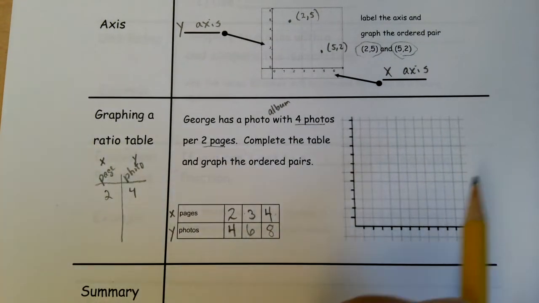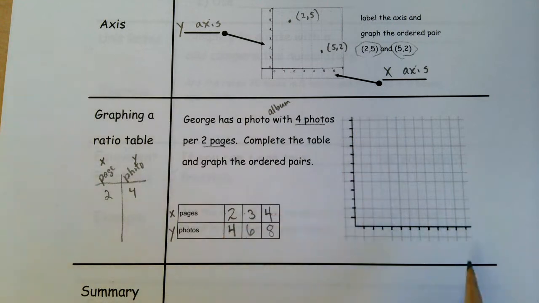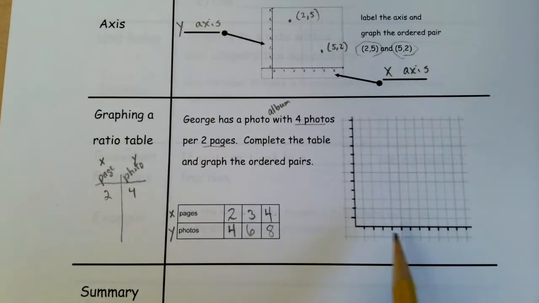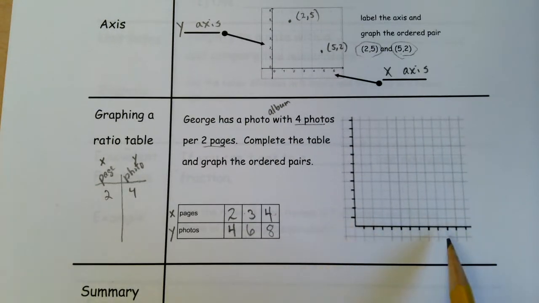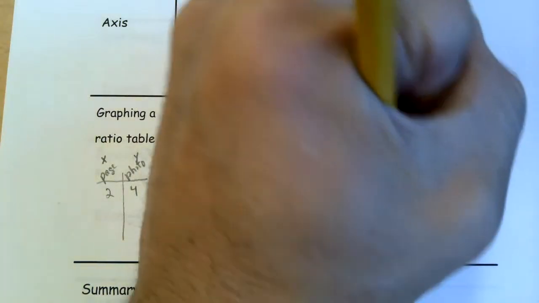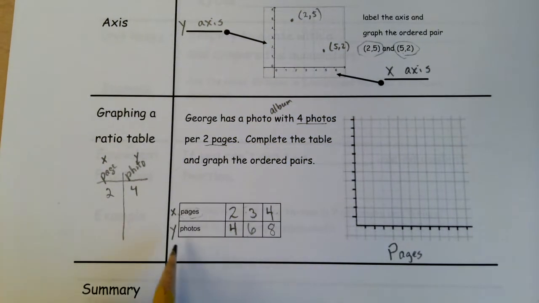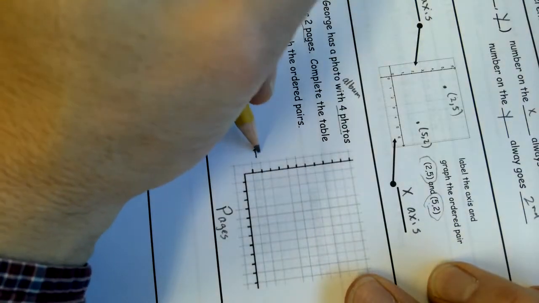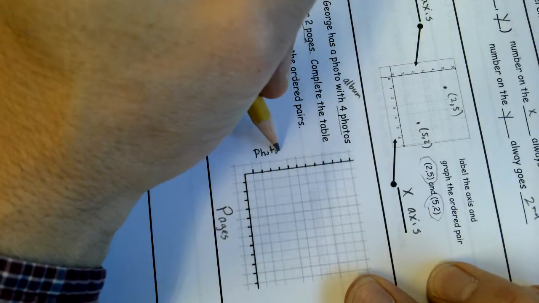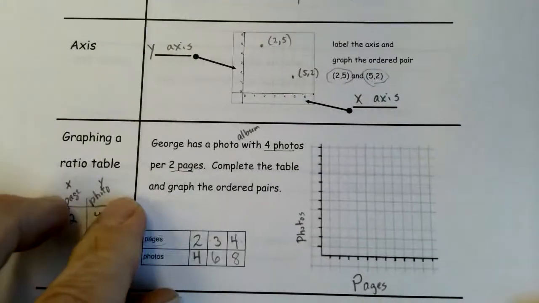Now we're going to go over here and label and complete the graph. So along the x-axis, we're going to label pages, right? Because that's where we're going to mark the pages. Along the y-axis, we've got the photos. I like to turn it sideways so I can write it right there.